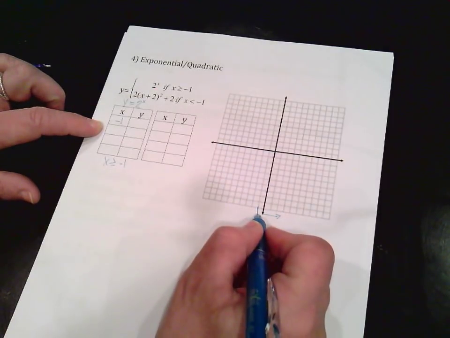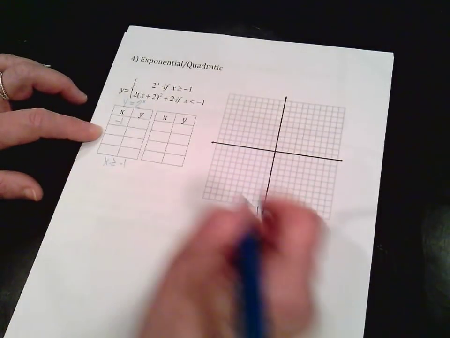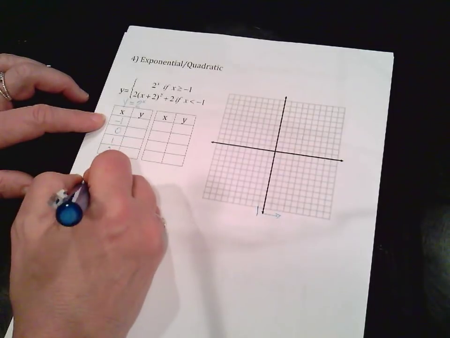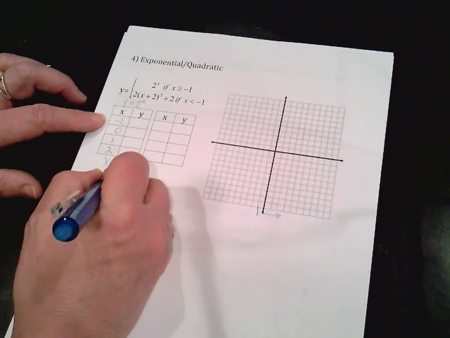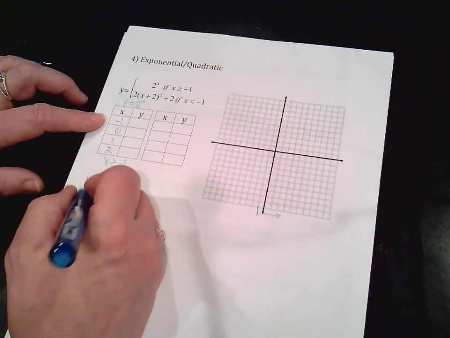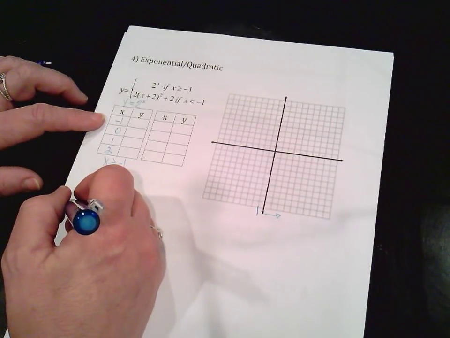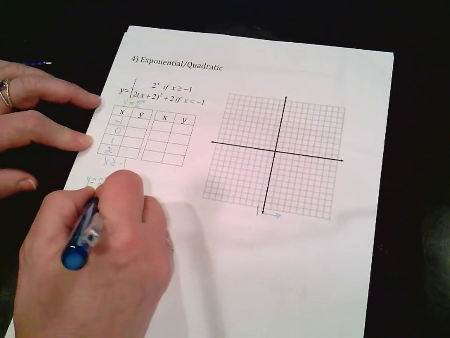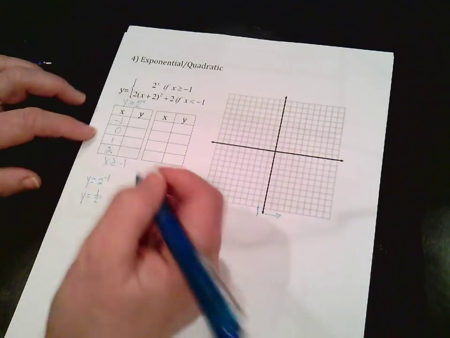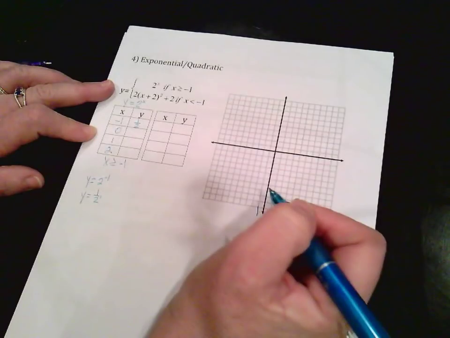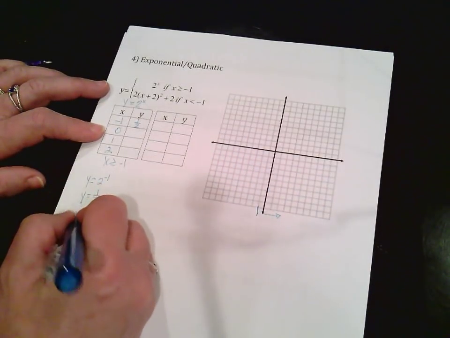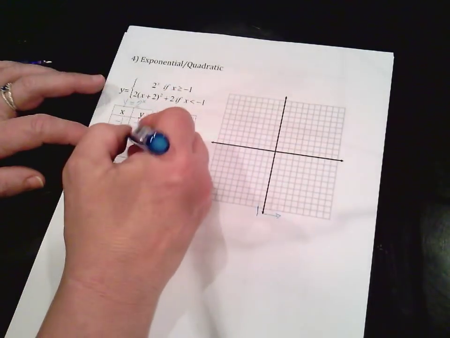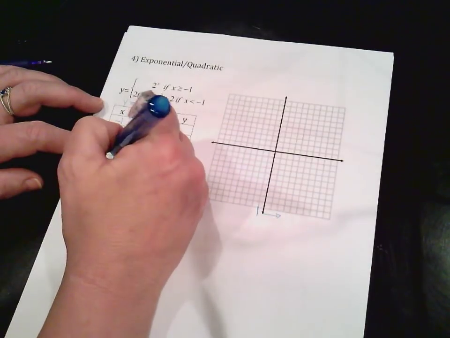And from that point to the right, I'm going to pick 4 points. So I have negative 1, 0, 1, and 2. If I take 2 to the negative 1, anything to the negative power means you flip it. So this is y equals 1/2, because you put it in the denominator and make it a positive. So this is 1/2 or 0.5. If I take 2 to the 0, anything to the 0 power is 1. 2 to the 1 is 2. And 2 to the second is 2 squared, which is 4.